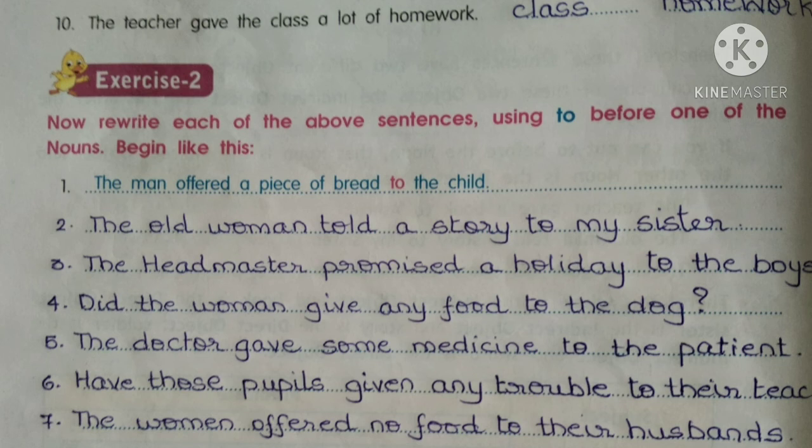Fourth, did the woman give any food to the dog? Fifth, the doctor gave some medicine to the patient. Sixth, have those pupils given any trouble to their teacher? Seventh, the women offered no food to their husbands.